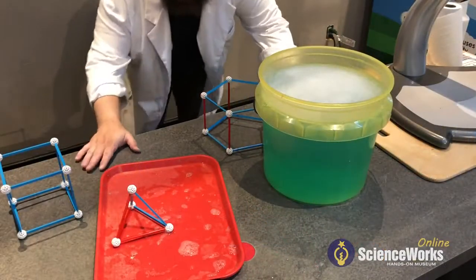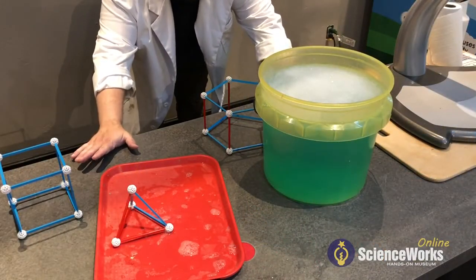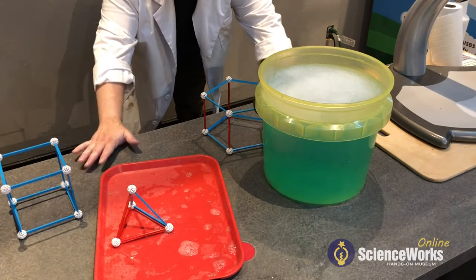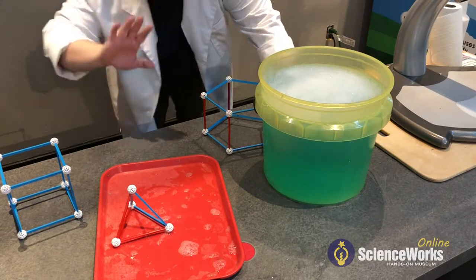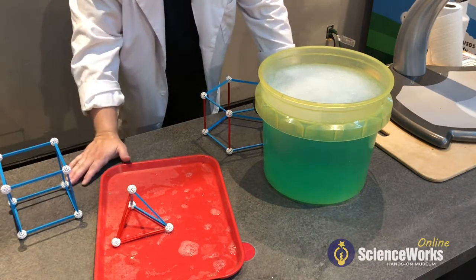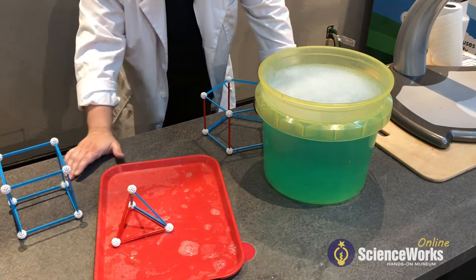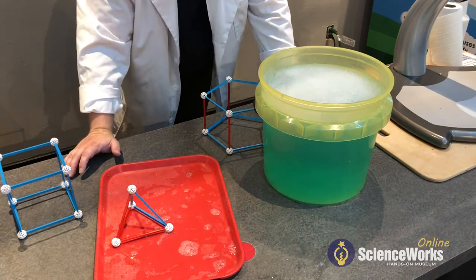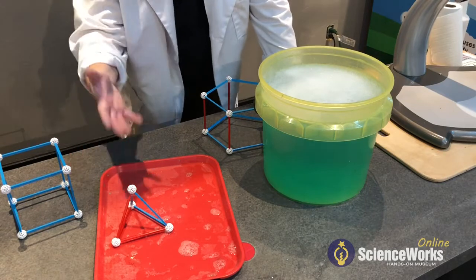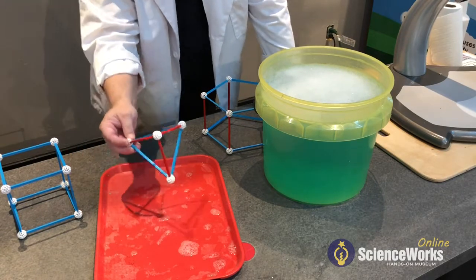All right, well, we had to move back inside because the wind was a little too strong for our bubble structures. It kept blowing the bubbles out of the structures. So we moved inside. We're at the exploration station here at ScienceWorks Museum. Let's go ahead and start with our pyramid structure.